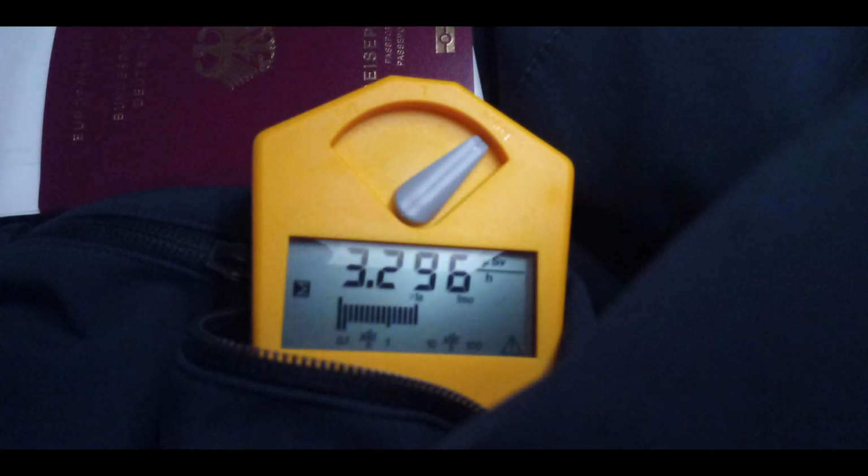Before any panic sets in, here's a photo I took during a flight in Canada showing radiation levels 3 times higher than those from the rocks in the Mulde River.